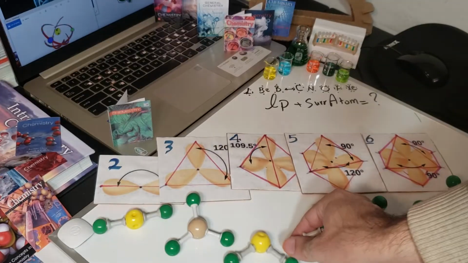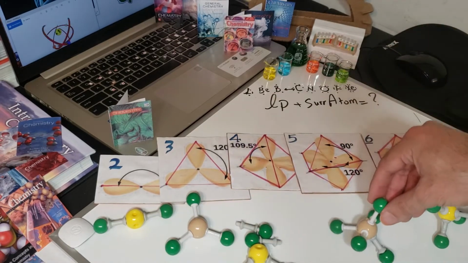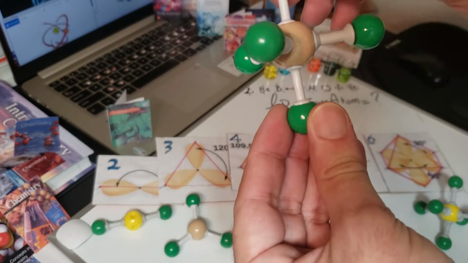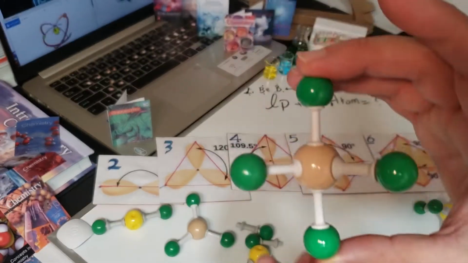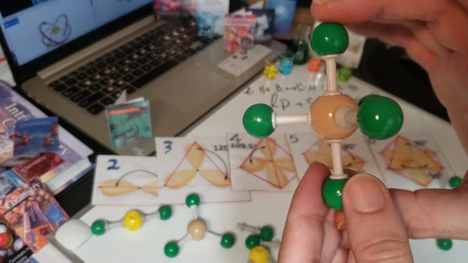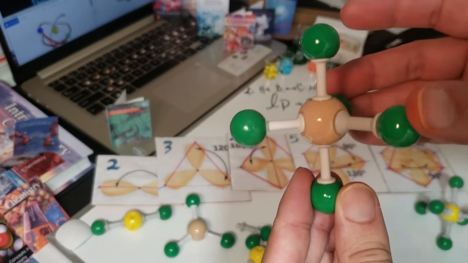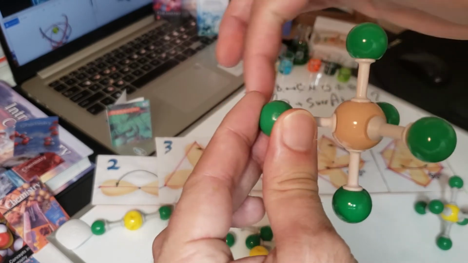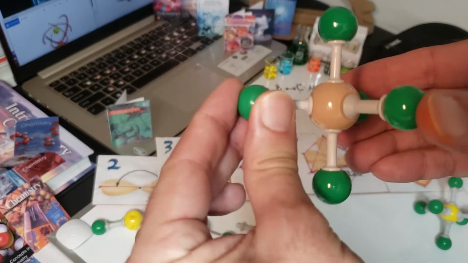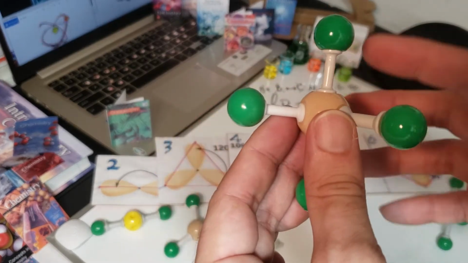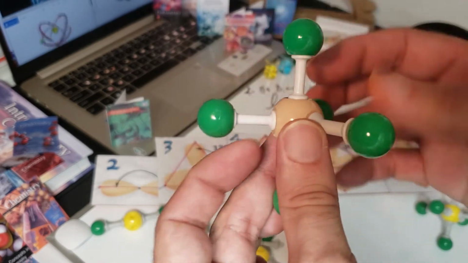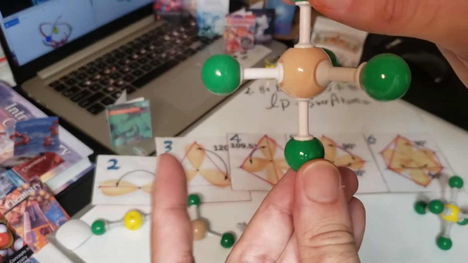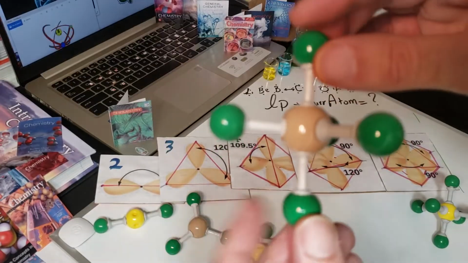Okay, for the trigonal bipyramidal, you can see the ones that are at the top and bottom, these 2, are called axials, and those that form a plane, like these 3, in a planar position, are called equatorials. The lone pairs for this geometry always go to the equatorial positions. It means you could always detach these, but not the top and the bottom ones. They would always be here.